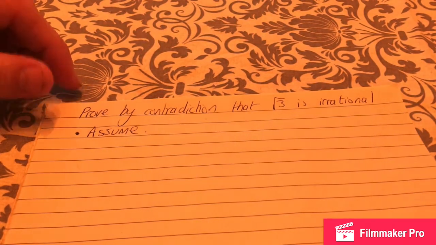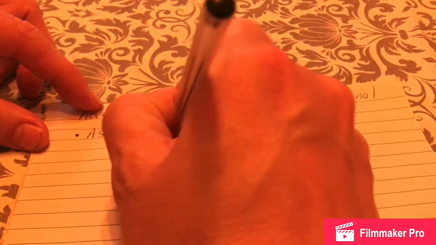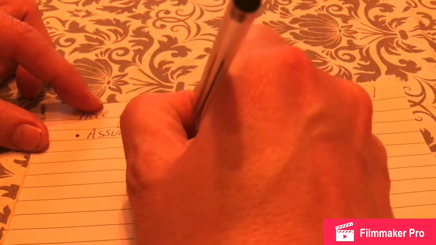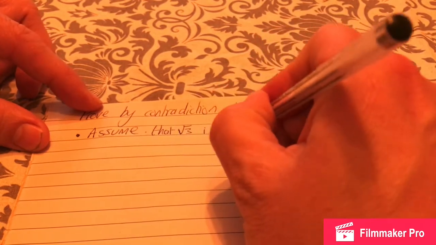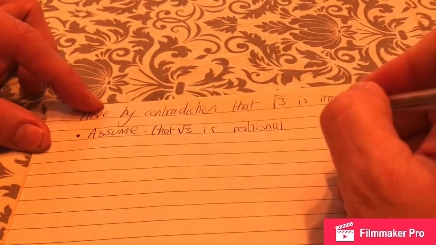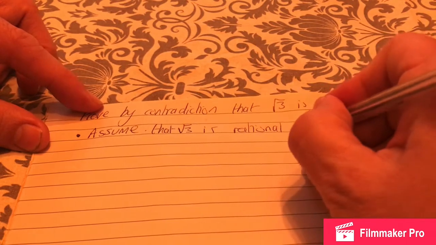So I'm going to assume that root 3 is rational. I'm going to assume the opposite.